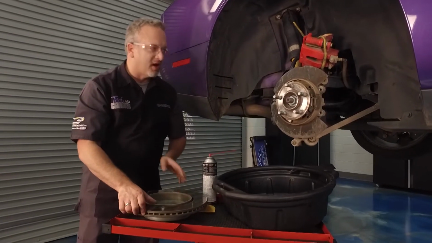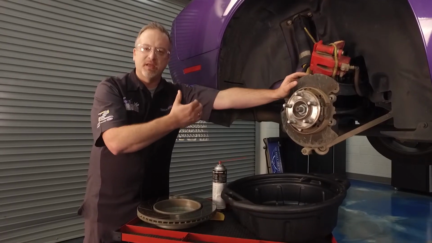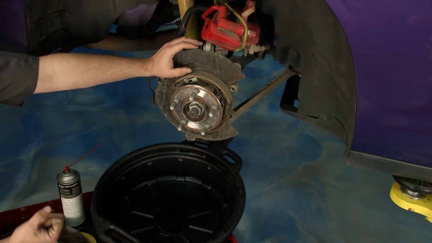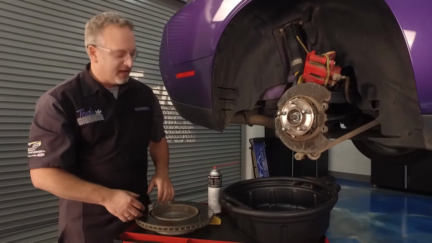So now that we have this off, I do want to make a note. We pulled the caliper off. It's connected by the hose there, and you do not want to let the weight of the caliper be held up by that hose. So we took a bungee cord here to take up that tension, and that is going to save us a lot of heartache in the long run.